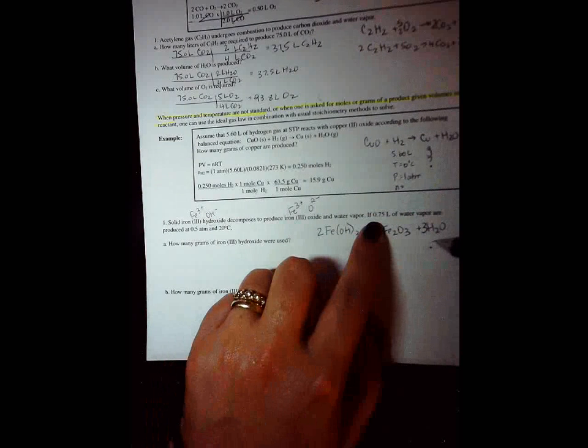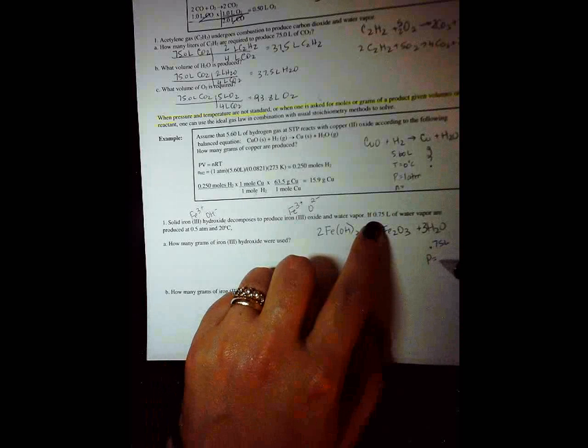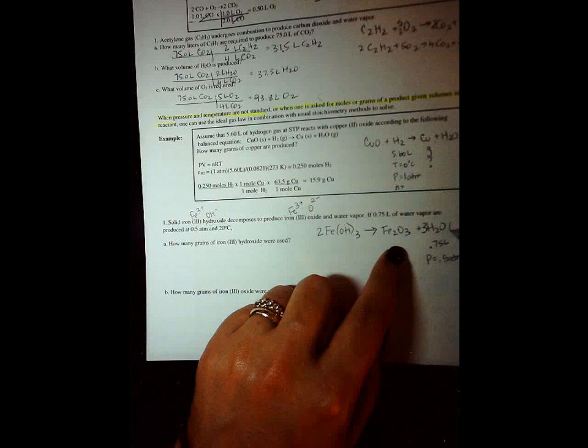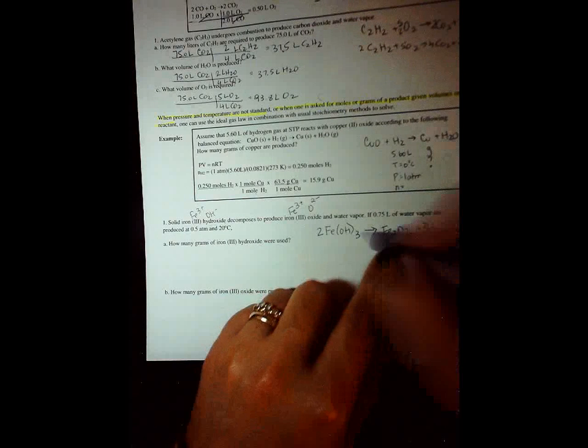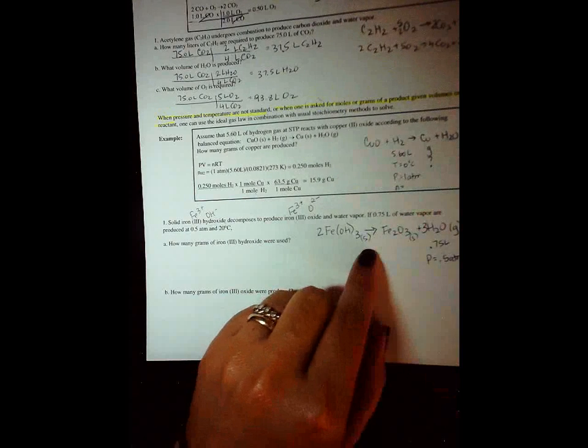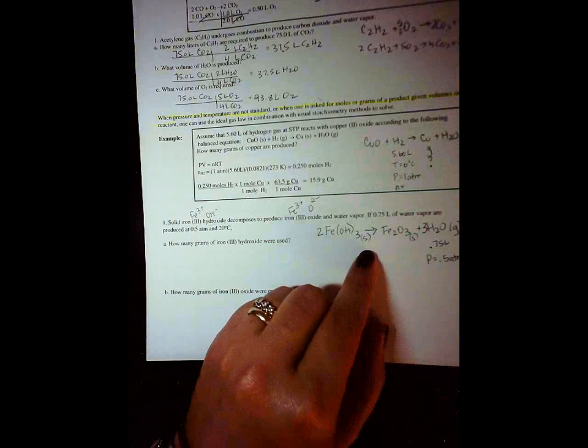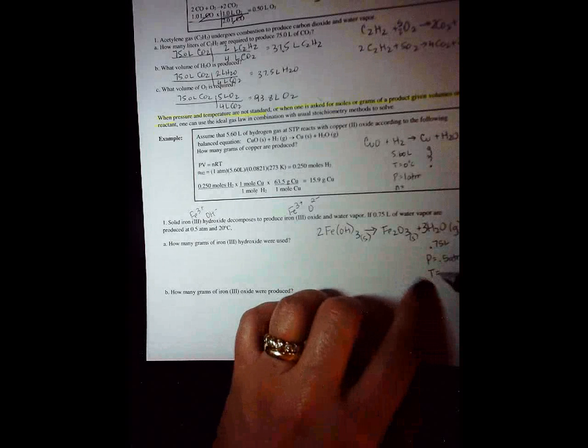Okay? All right, now let's take a look at the information that they tell me in the problem. They tell me that I have 0.75 liters of water. The pressure that that water produces is 0.5 atmospheres. And by the way, that's the only substance in that equation that produces the pressure, because that's the only substance in that equation that's a gas. Do solids produce pressure? They're not bouncing off the walls of the container. They're sitting at the bottom. And the temperature of that vapor is 20 degrees Celsius. So for part A, they want to know how many grams of this stuff, this reactant, did you need to make that?